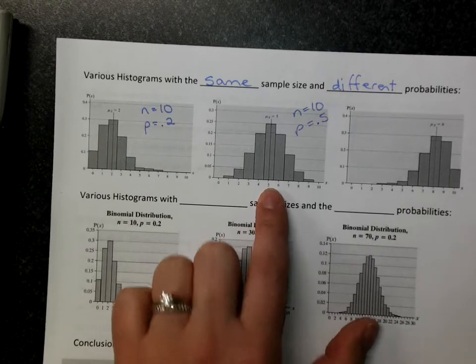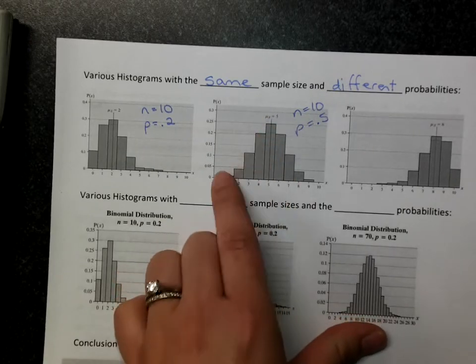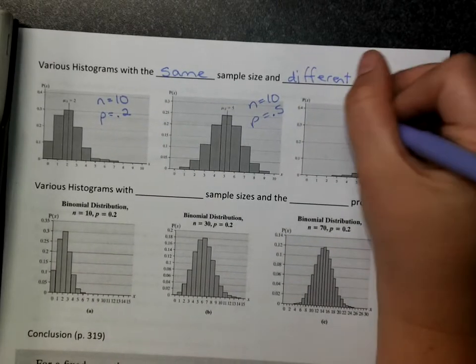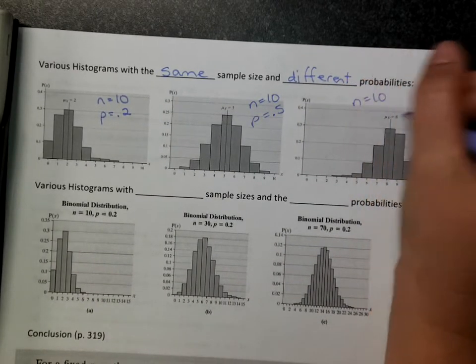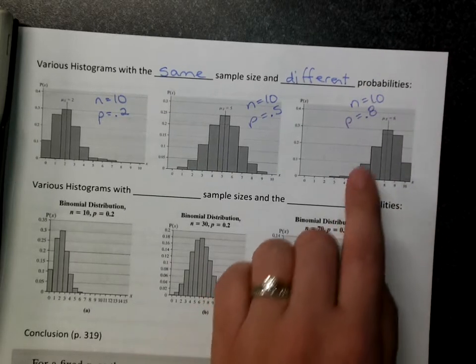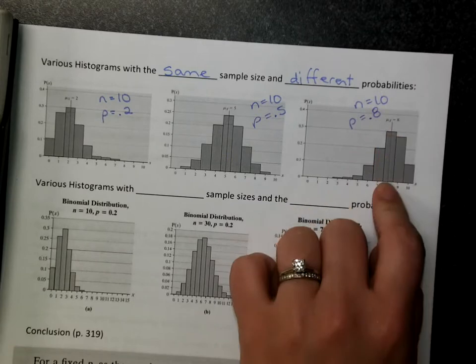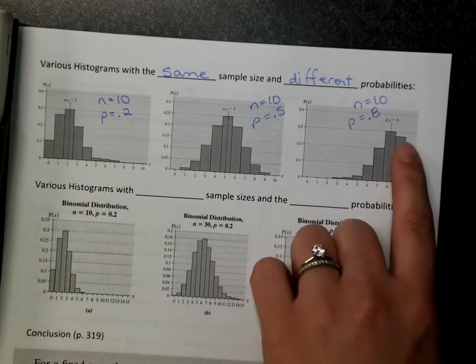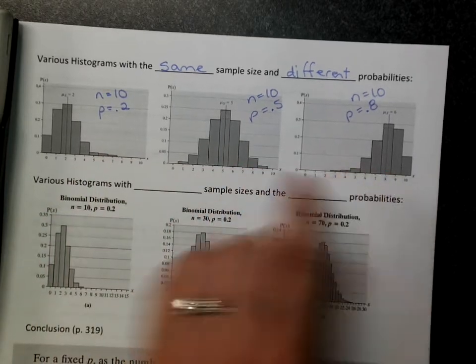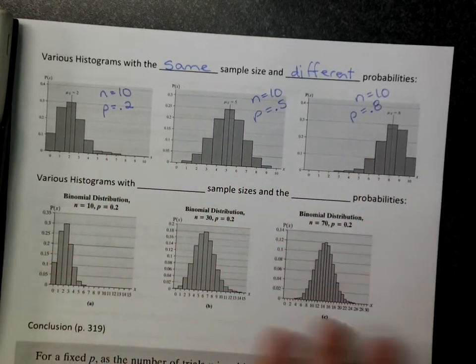Your expected value falls right in the middle, and it's pretty symmetrical on either side. The next one also has a sample size of 10, but the probability of success is 0.8. So with a higher chance of success, the majority of the data hovers around 8, and it becomes a little bit skewed left. So those are the same sample sizes, but different probabilities of success.